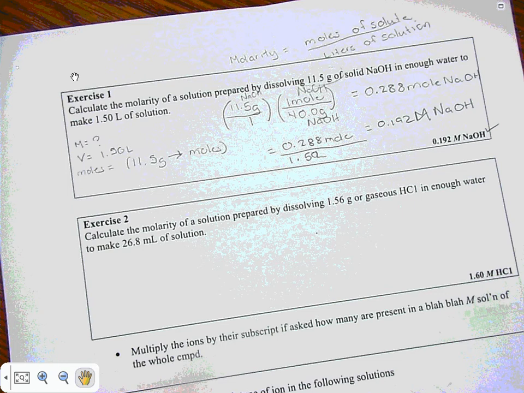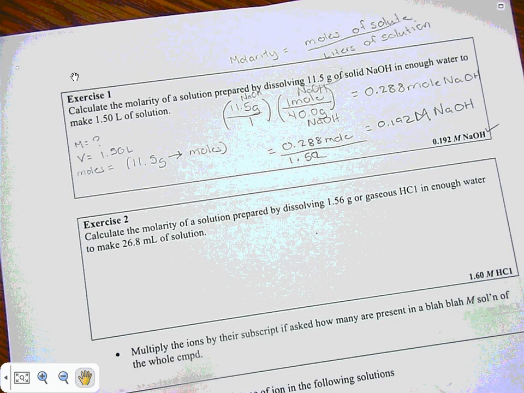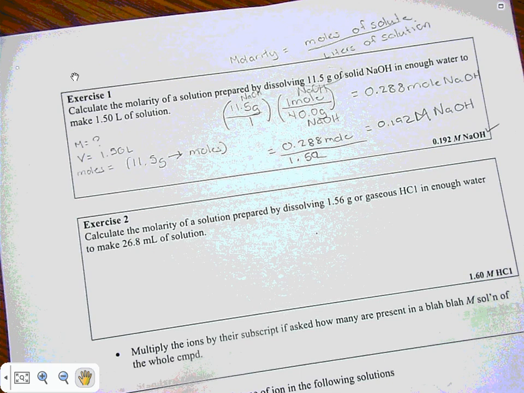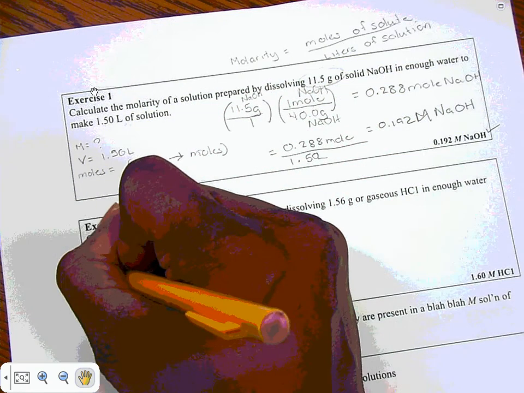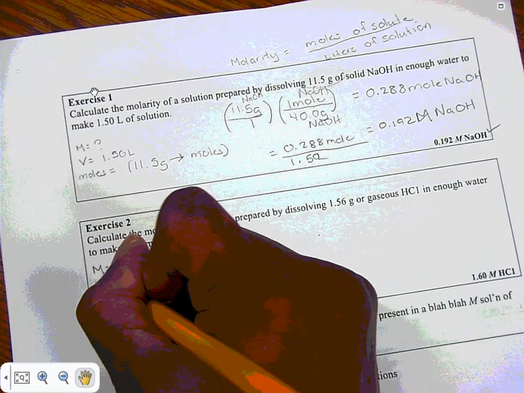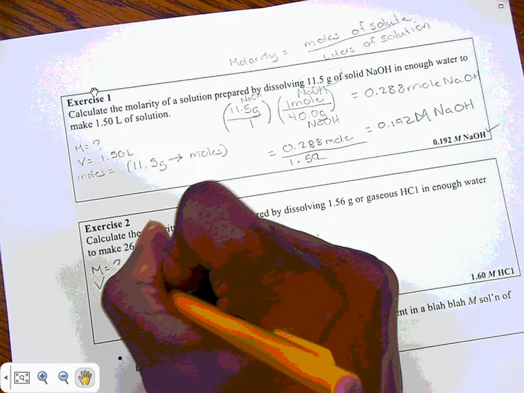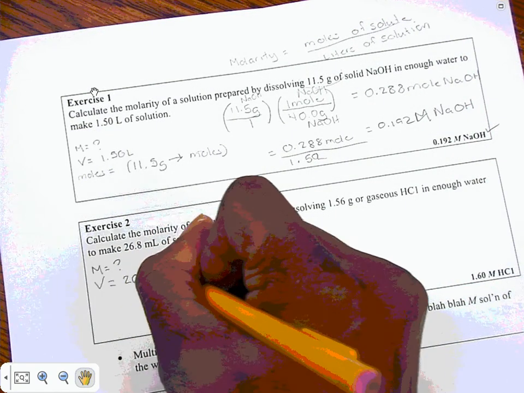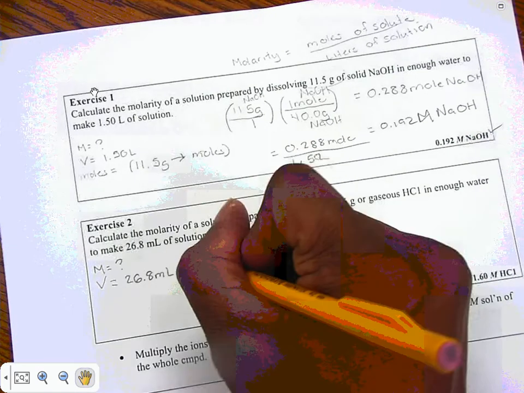Alright, so let's look at question number 2, shall we? Now with question number 2, you are being tasked with calculating the molarity. And you're going to be given mass again, and you're going to be given volume of a solution. Now, I will go ahead and write down that my molarity is my question mark. My volume, in this case, is going to be 26.8 milliliters. I will need to convert that to liters.